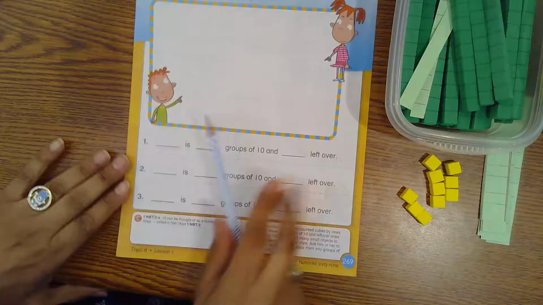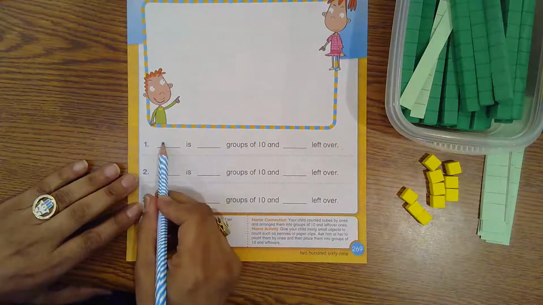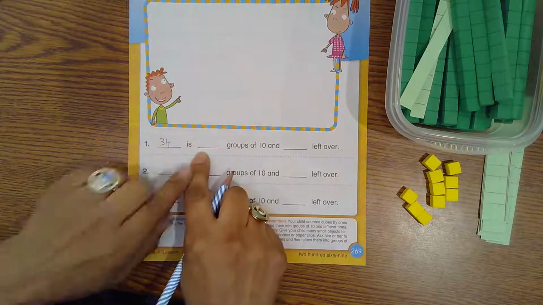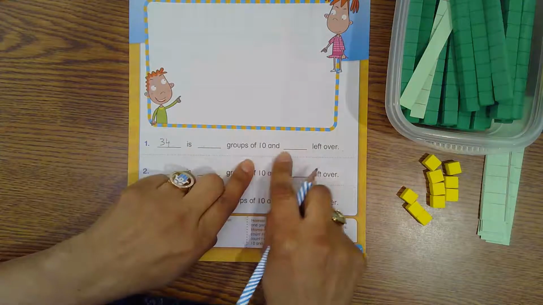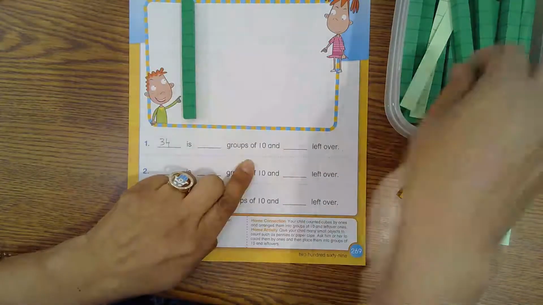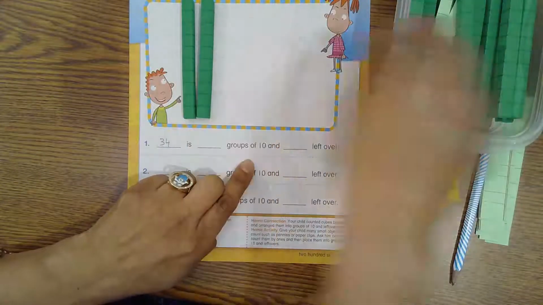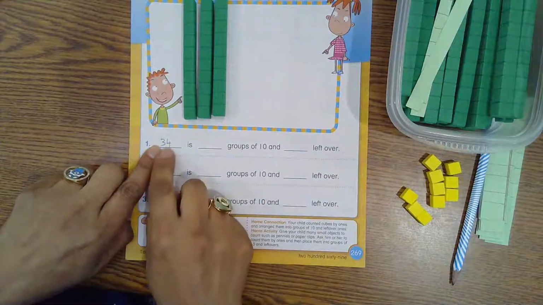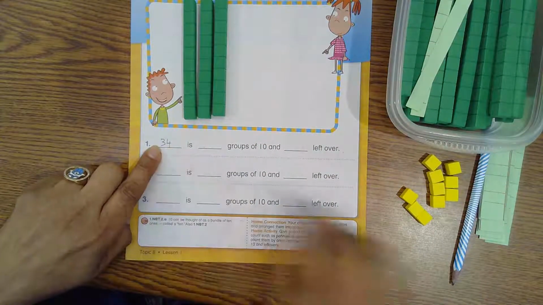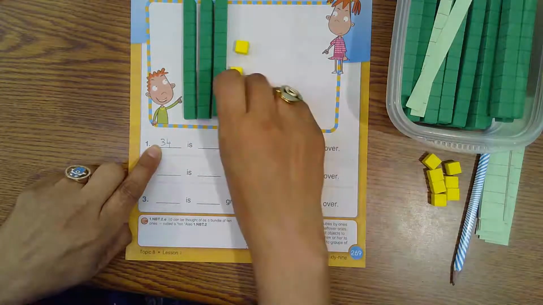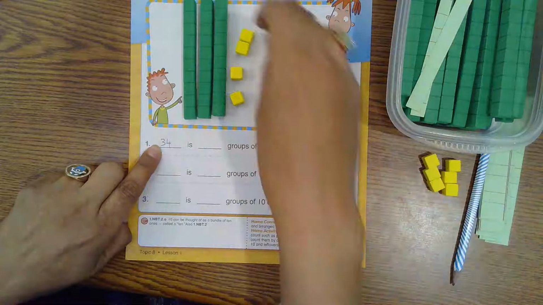All right, let's come up with numbers such as 34. So 34 is how many groups of tens and how many leftovers? So 34: 10, 20, 30, right? These are my tens, 30. And how many ones? How many leftovers? 4. So 1, 2, 3, 4.